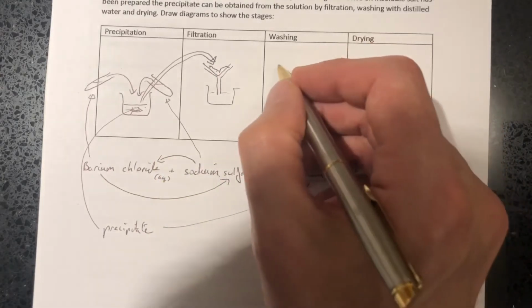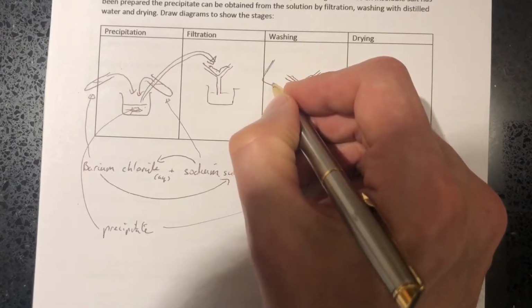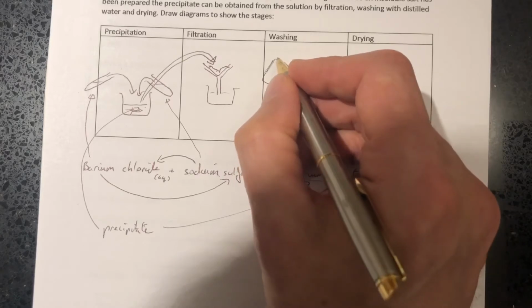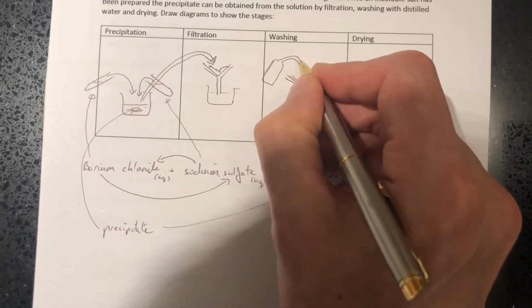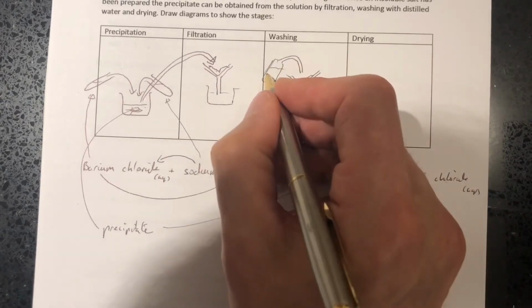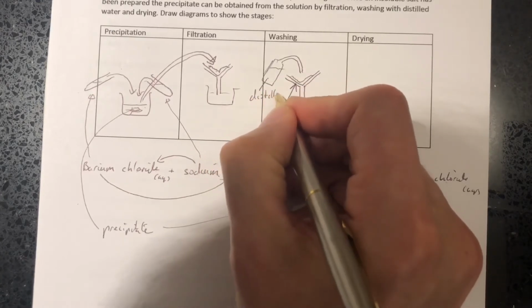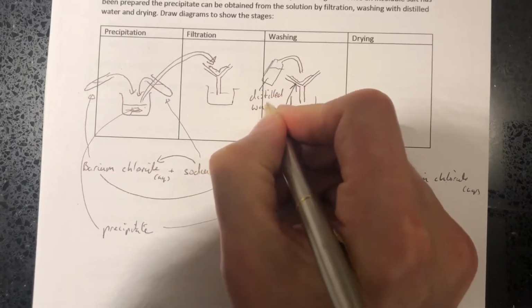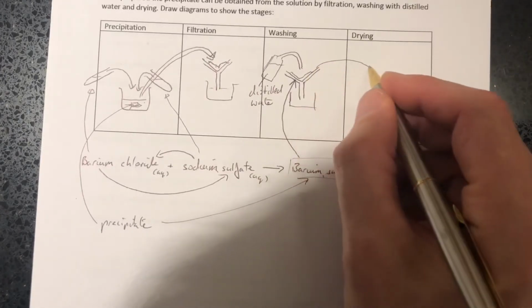So what we need to do afterwards is get a squeezy bottle of distilled water, and it's important it's distilled water so there's no other ions in there, and we need to squirt the distilled water onto the top of it. So we're going to wash it with distilled water. And after we've done that, we're going to take the filter paper out of the top, because that will now be clean.